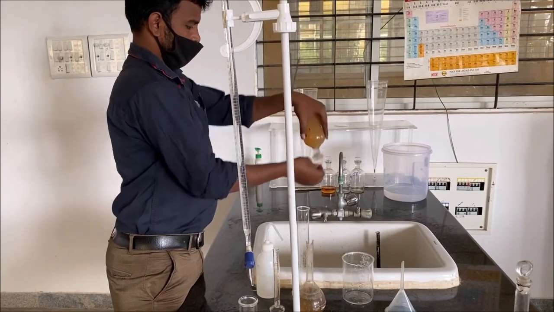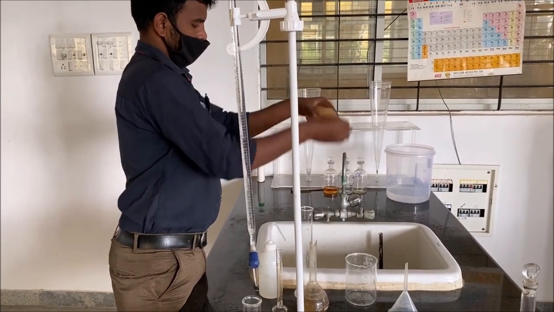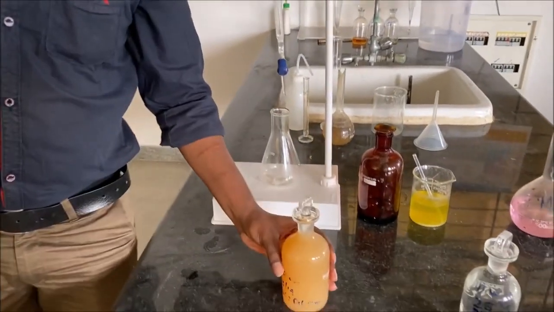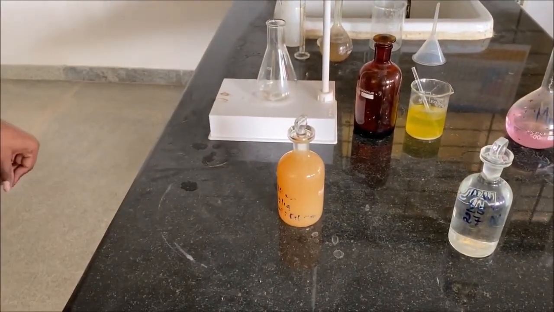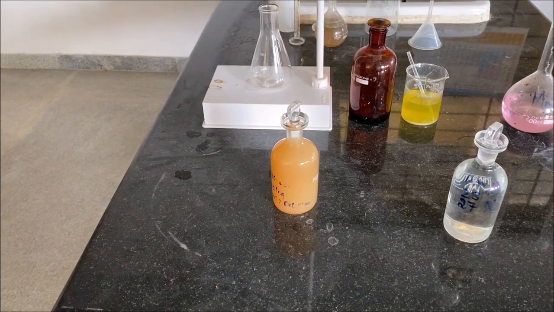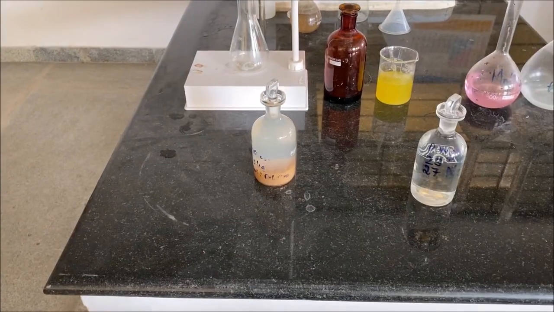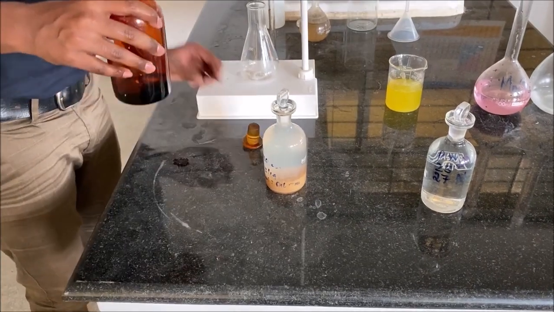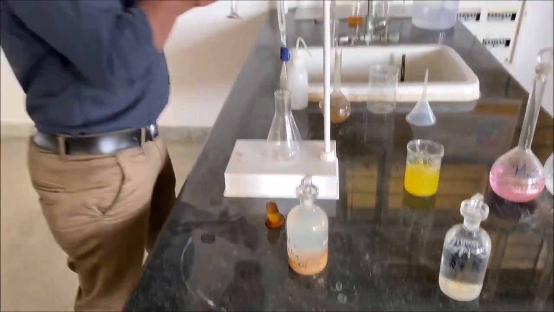Now the extra air bubbles are removed from the BOD bottle, and then the BOD bottle is kept aside for 10 minutes for the settlement of precipitate. Now to the BOD bottle containing the precipitate, 2 ml of concentrated H2SO4 solution is added.